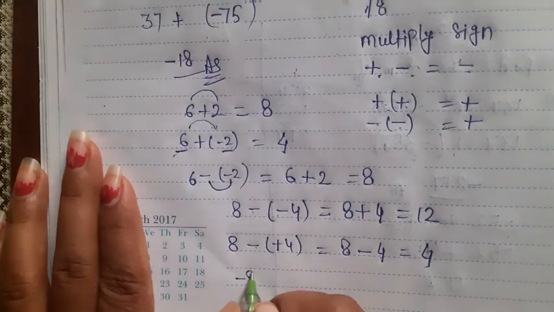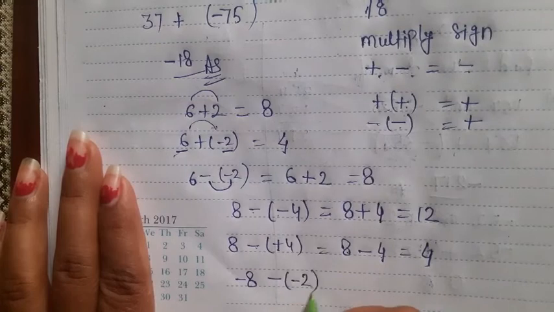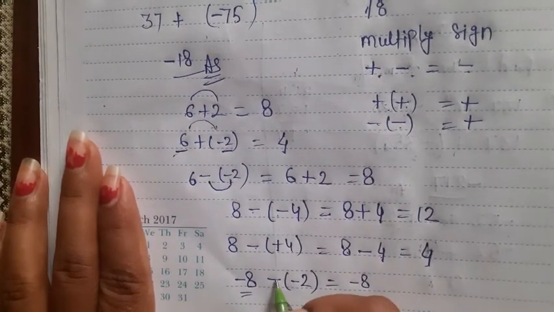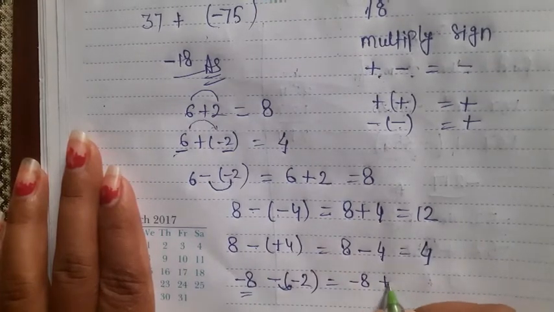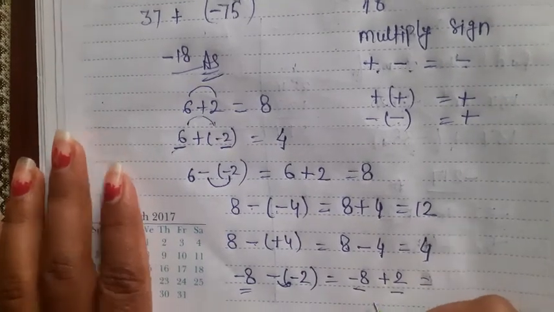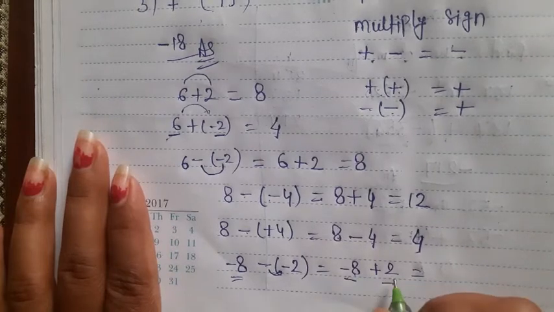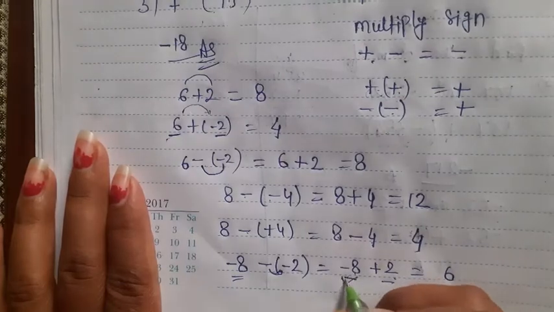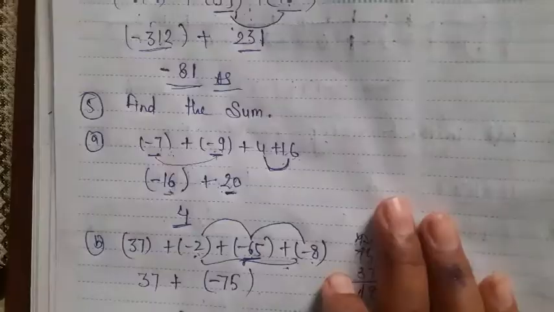If you have minus 8 and minus of minus 2, so here this is minus 8 and multiply the signs, so minus and minus, plus 2. Both are different signs, so here we subtract them, so 8 minus 2 we get 6, and the sign is of the greater value, so the answer is minus 6.